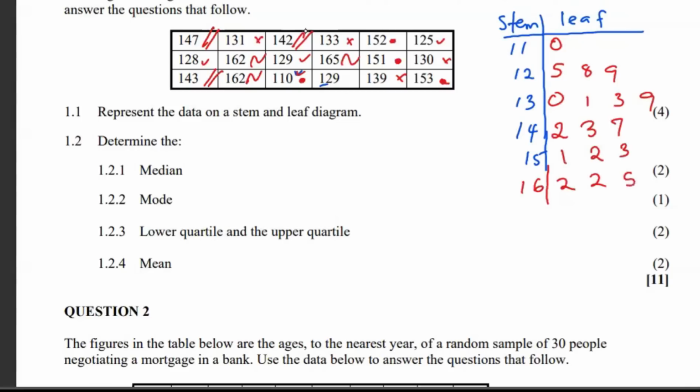So how many numbers are there? There should be 18. Let's see, 1, 2, 3, 4, 5, 6, 7, 8, 10, 11, 12, 13, 14, 15, 16, 17. So something is short. There's a number that is missing. Okay, I think we have two 129s, so there's a 9 there, and that makes it 18 numbers.